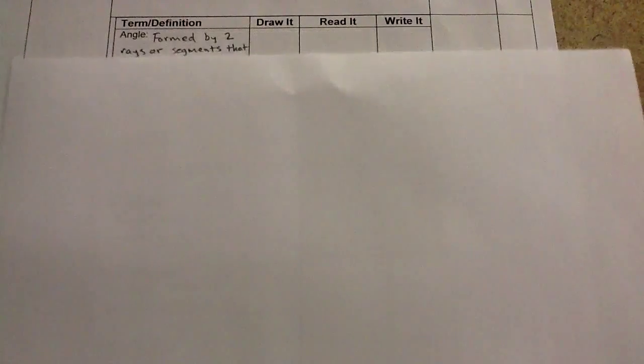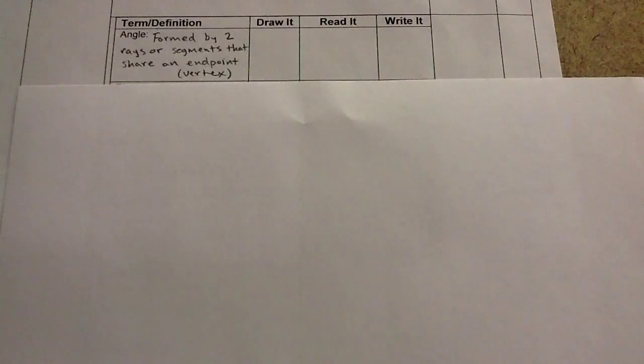In this video, we're going to look at defining, drawing, reading, and writing different types of angles and triangles. Let's start first with just identifying or defining a basic angle. Now, an angle is formed by two rays or segments that share an endpoint. Now, that shared endpoint has a special name called a vertex.